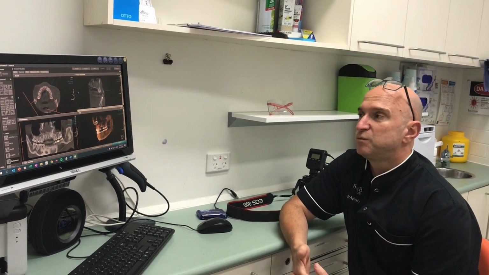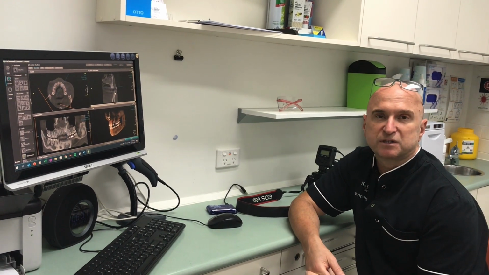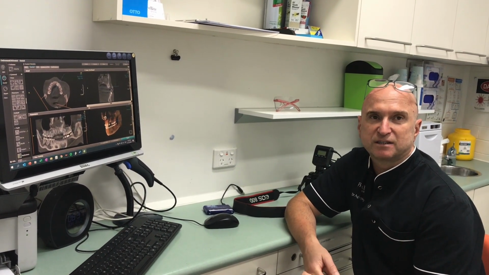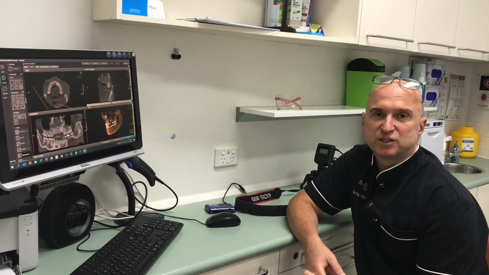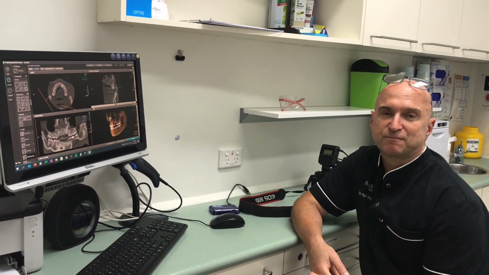And we charge for the x-rays. We don't give it as part of the orthodontic package. It's a separate fee. Yep. Just like the surgery is a separate fee.